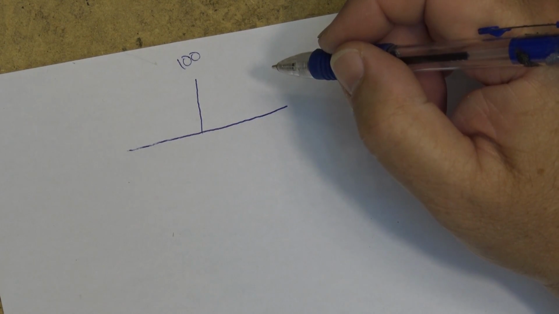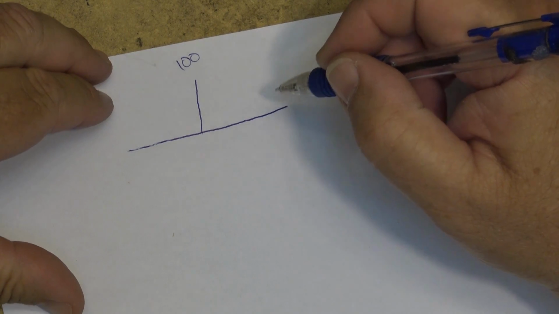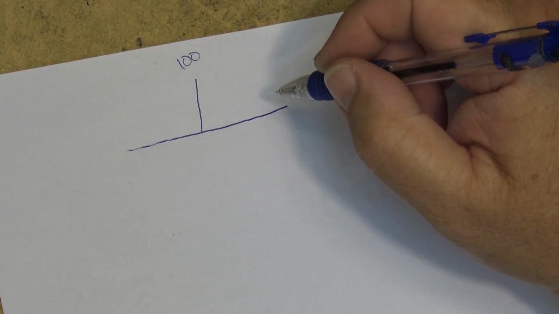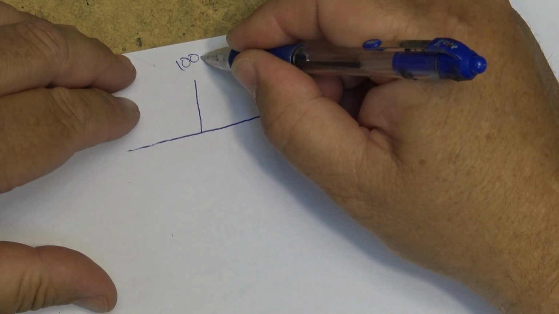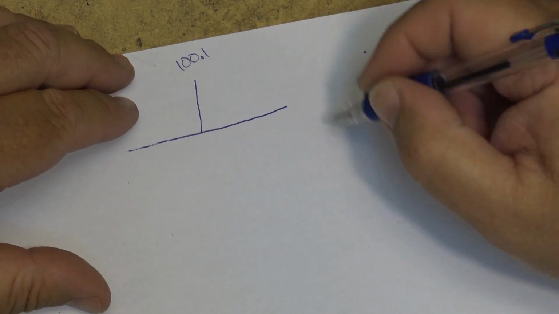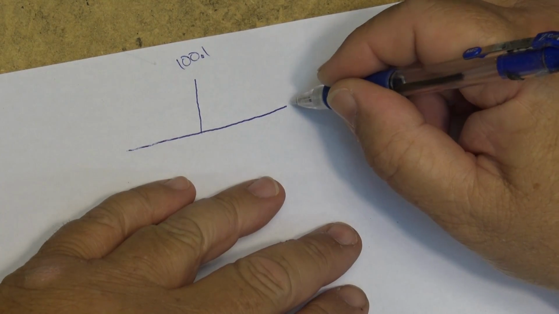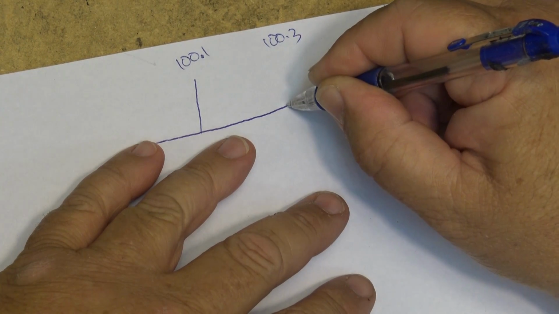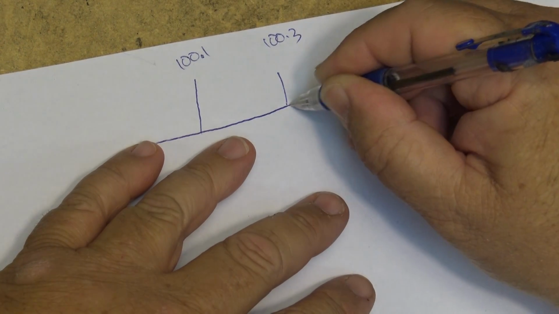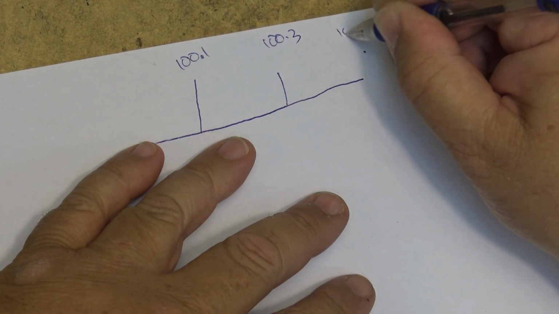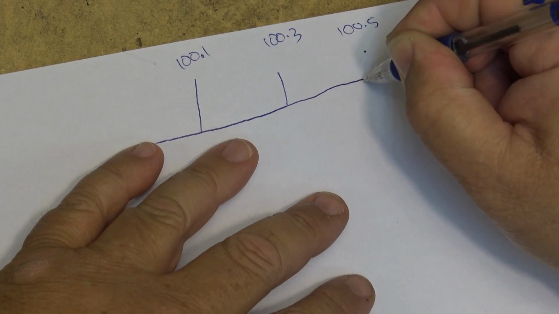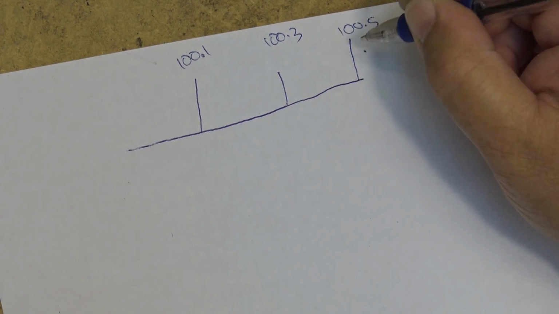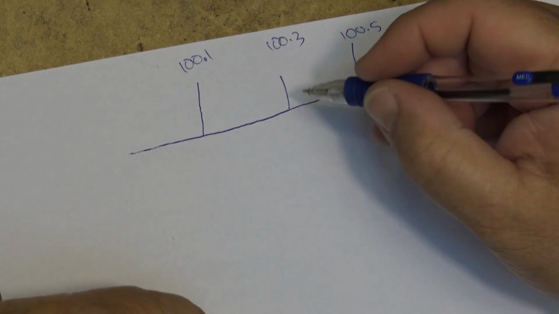In North America we are on 200 kilohertz channel spacing, which means that if your frequency is 100.1, the next channel that can be used would be 100.3, and then 100.5, etc., etc. We have 200 kilohertz spacing.